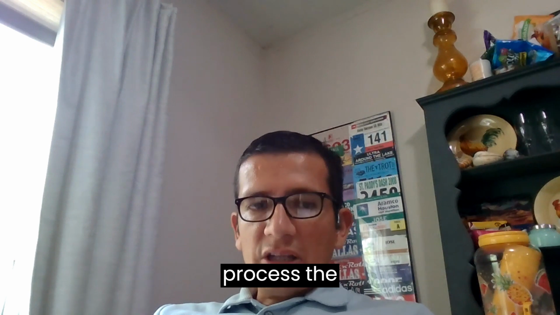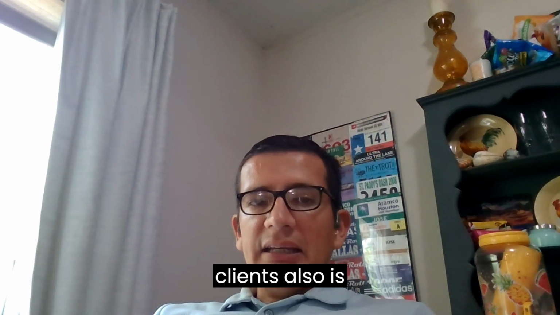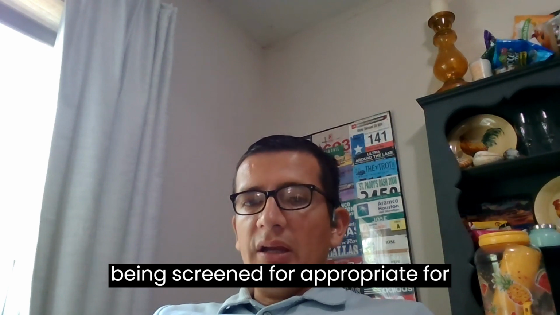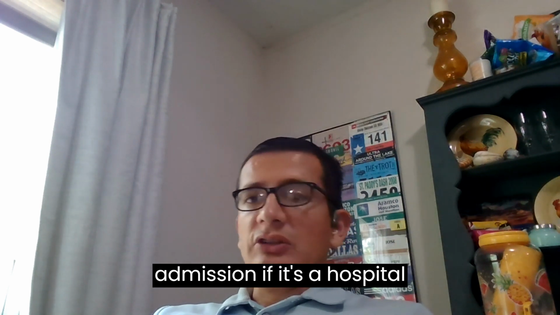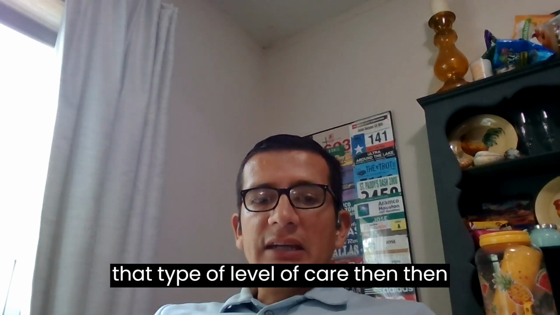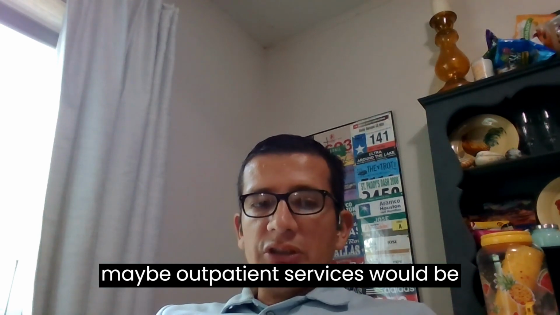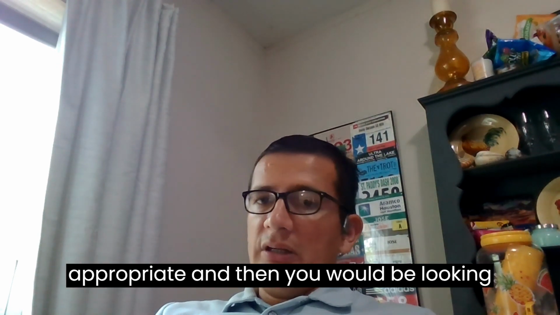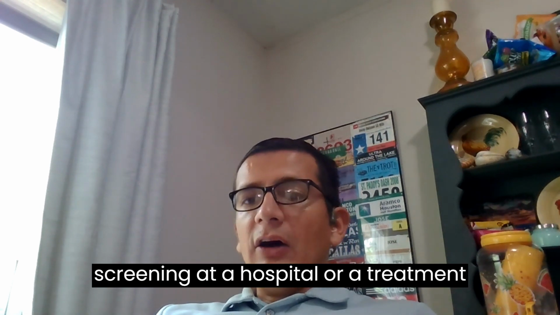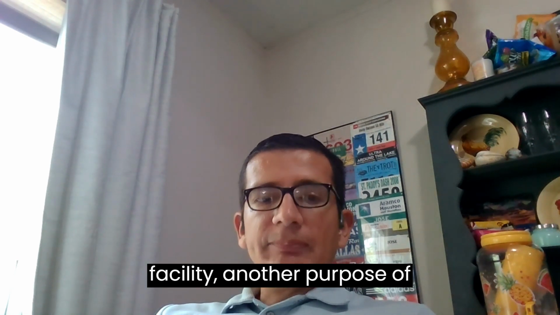During this process, the client is also being screened for appropriateness for admission if it's a hospital. If they don't require that type of level of care, then maybe outpatient services would be appropriate, and then you would be looking at a referral if you're doing a screening at a hospital or treatment facility.